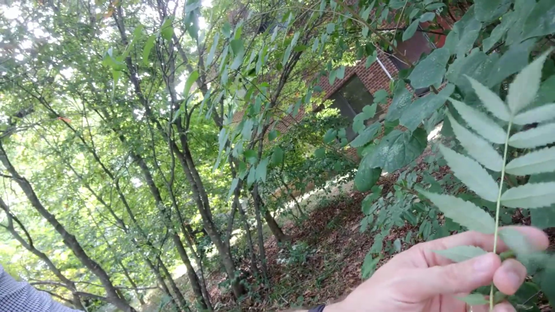Pinnately compound means like a feather. Okay, so rather than these being leaves, these are called leaflets, and this whole thing is a leaf. This whole thing that looks like a feather is a leaf. Okay, that's a pinnately compound leaf.